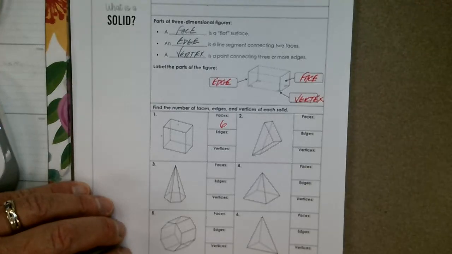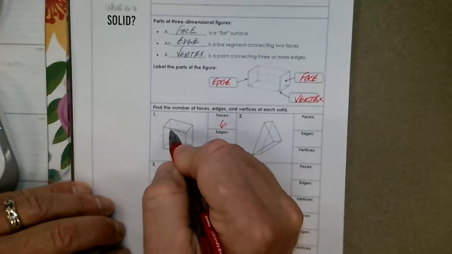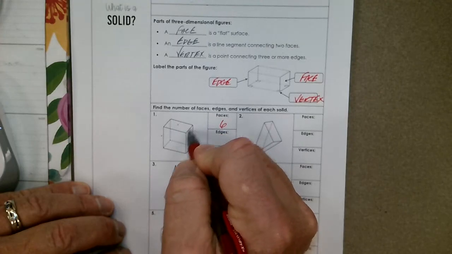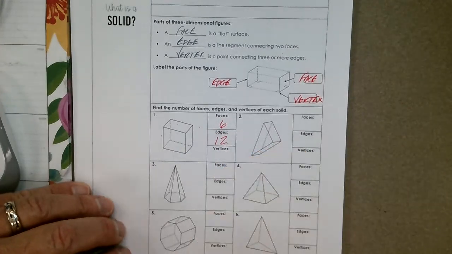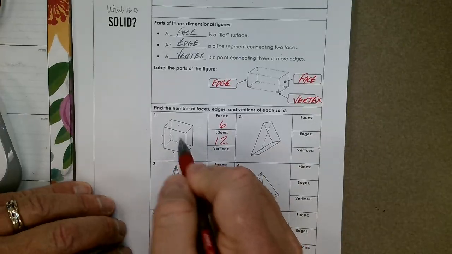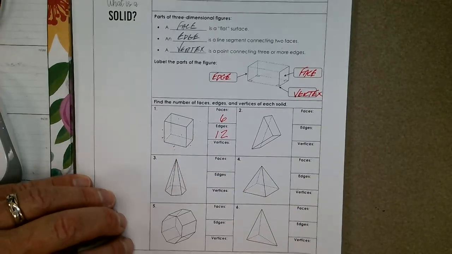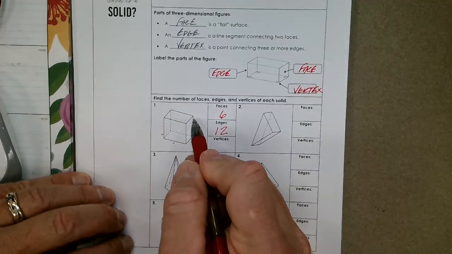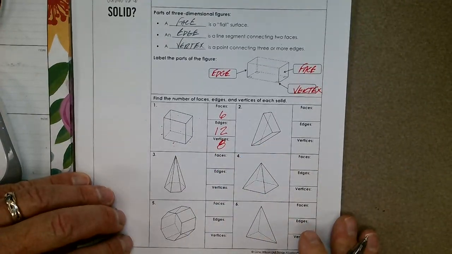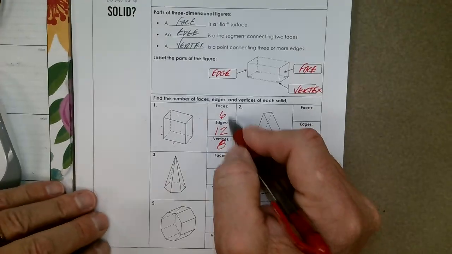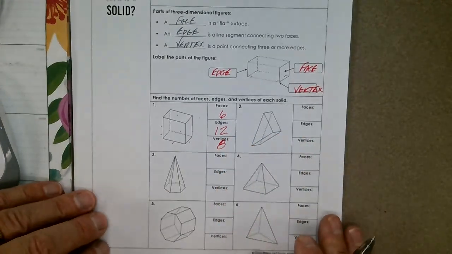How many edges does it have? Well, if you count all of these line segments and go around and count them all, you would end up with 12. 1, 2, 3, 4, and so on. I'm not going to do that. You can do that. Vertices are the pivot points, and you can clearly see that there are 8. So on a rectangular prism, that's consistent, right? 6 faces, 12 edges, 8 vertices.